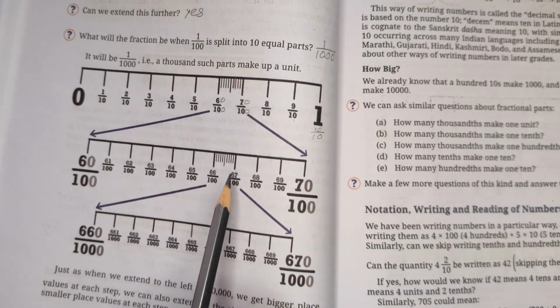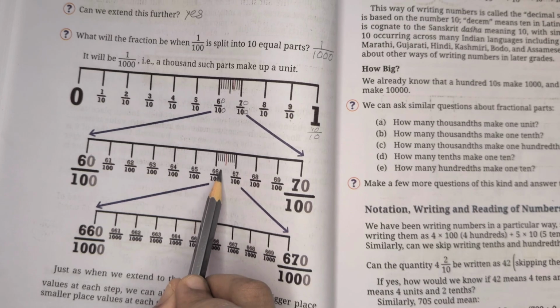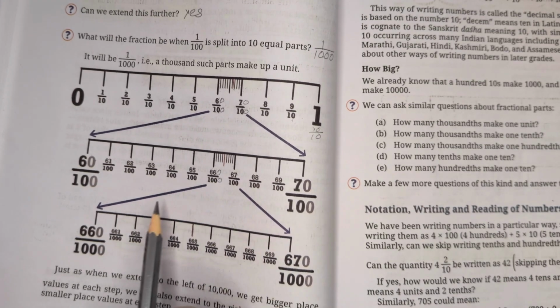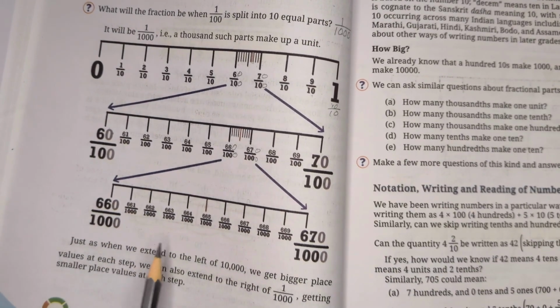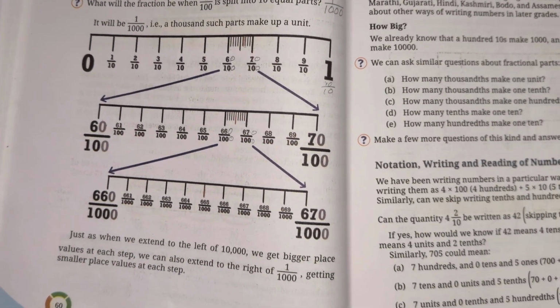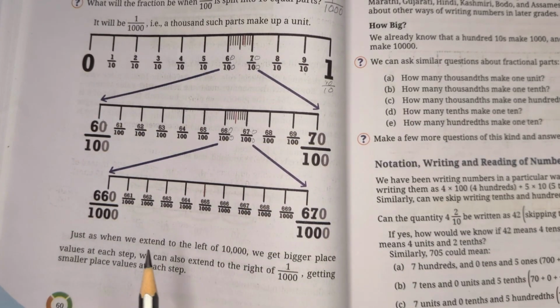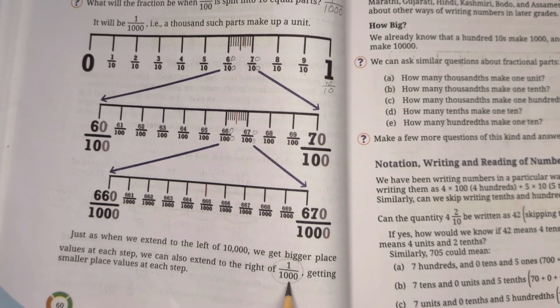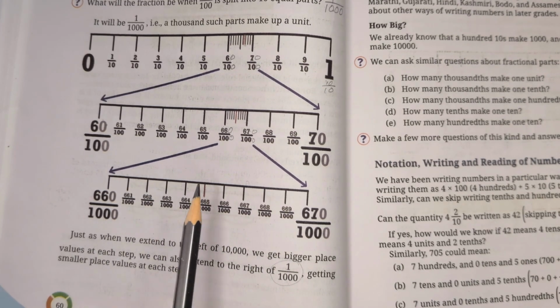This small portion again into 10 equal parts, which means again we have to multiply the numerator and denominator by 10. That will become 660/1000 and 670/1000. So like that we can make smaller portions, and we will get a more accurate value. Each portion here we can mark as 1/1000. This is 1/1000 of the portion of the number line or of that object.